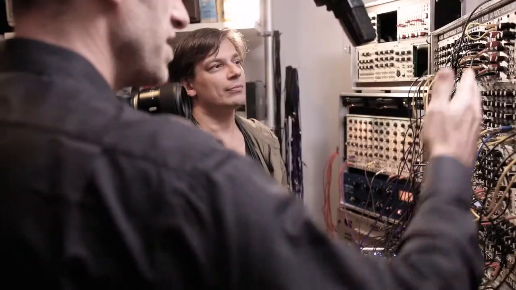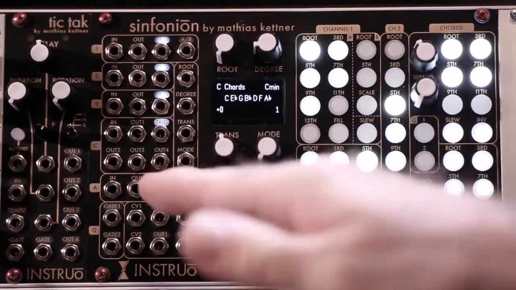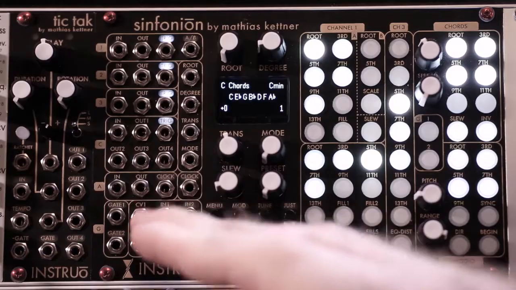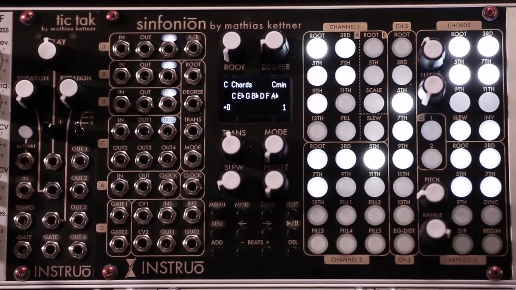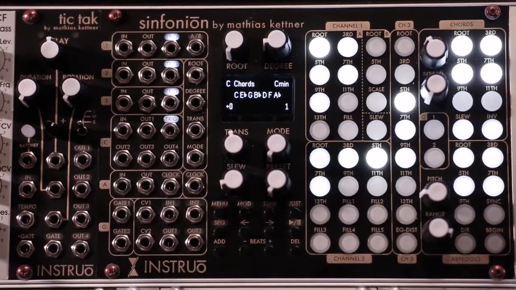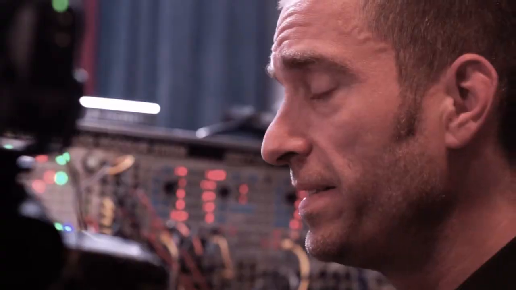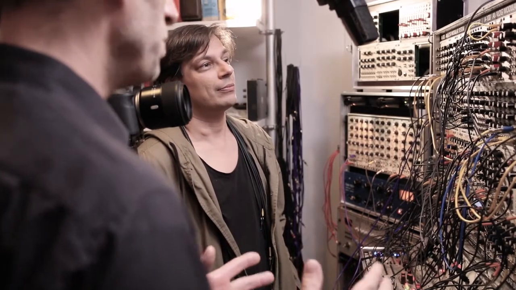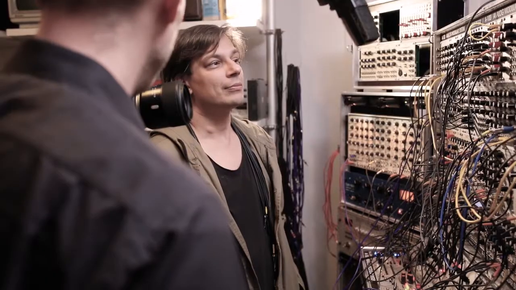So this thing has 3 normal quantizer channels. It has a 4-channel chord section, and it has an arpeggiator, which is especially fun to play with. Plus it has a bunch of CV inputs. Everything is CV controllable, and basically it's kind of the mastermind of a band where all musicians play together in the same scale and tune. And then on top you have a chord progression sequencer where you can program a progression of chords and change when you want and so on.